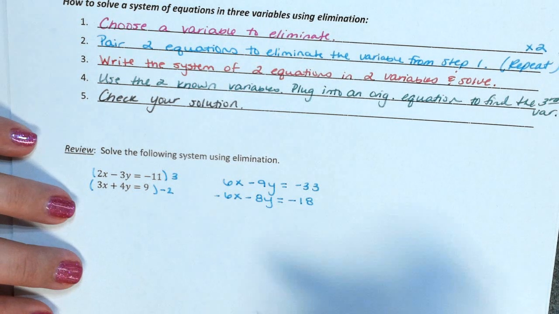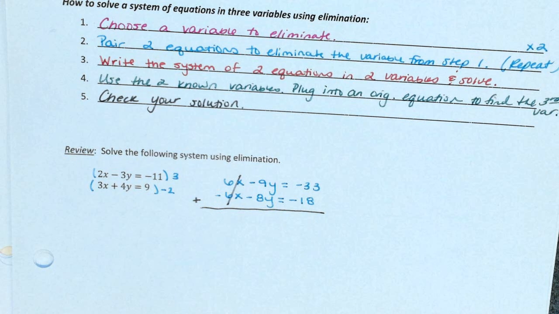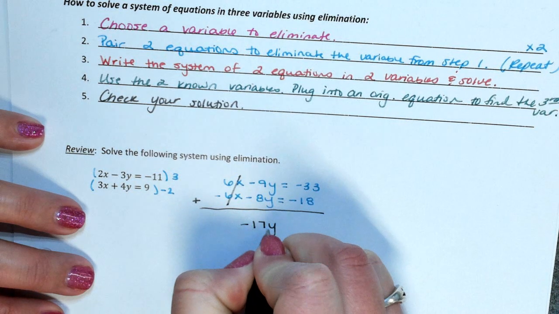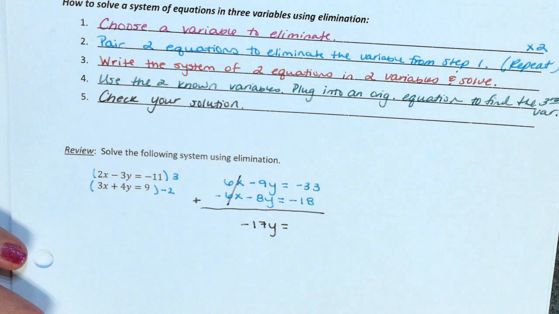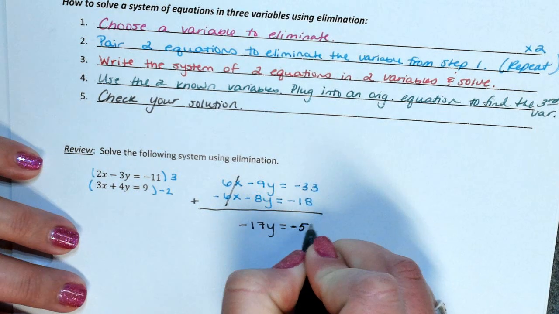Now I'm just going to add these 2 equations together. When I add them, 6x and negative 6x turn into 0x, which is nothing, and I don't have to write it down. Negative 9y and negative 8y is going to turn into negative 17y equals negative 33 and negative 18 add to negative 51.